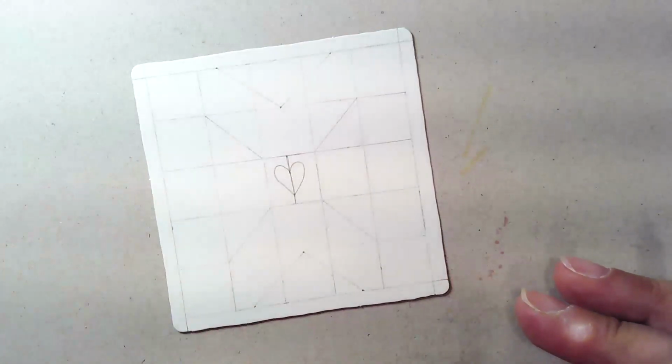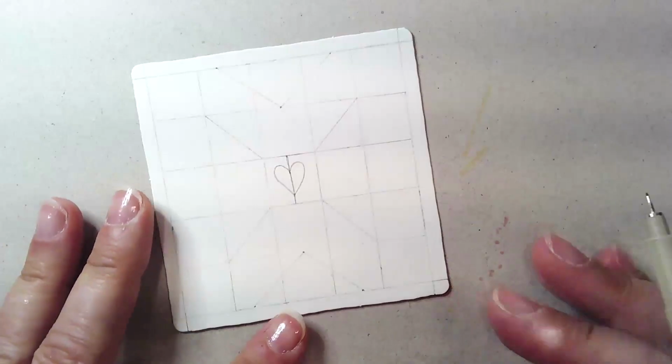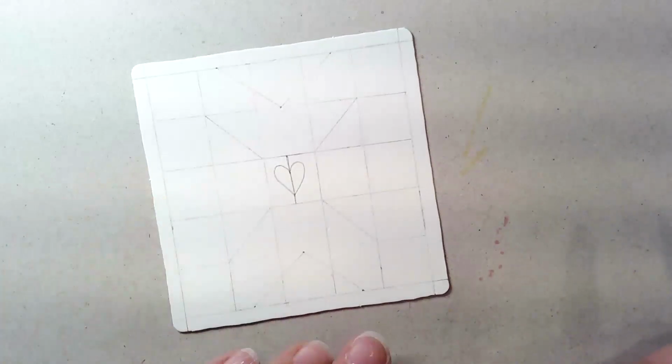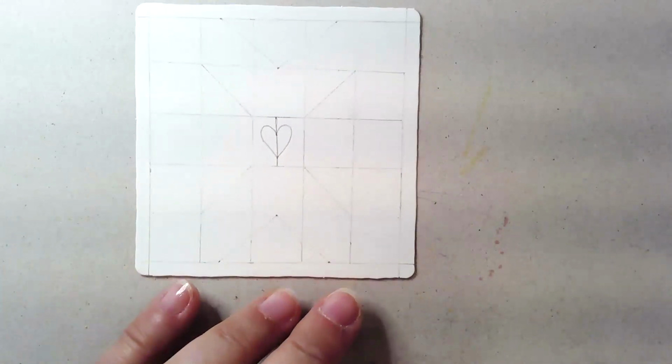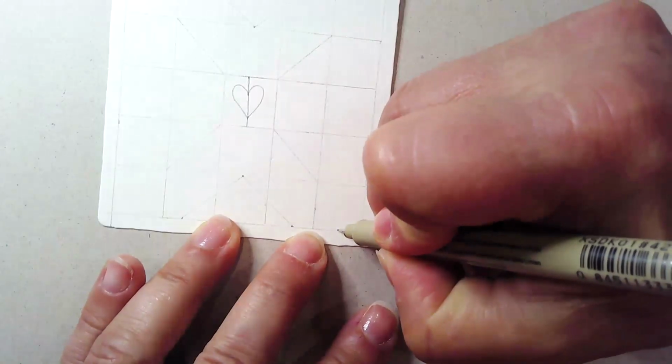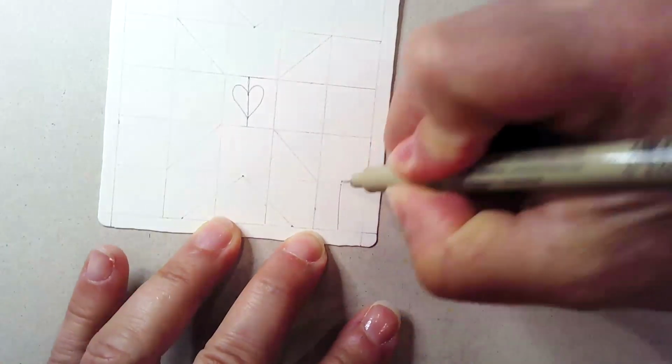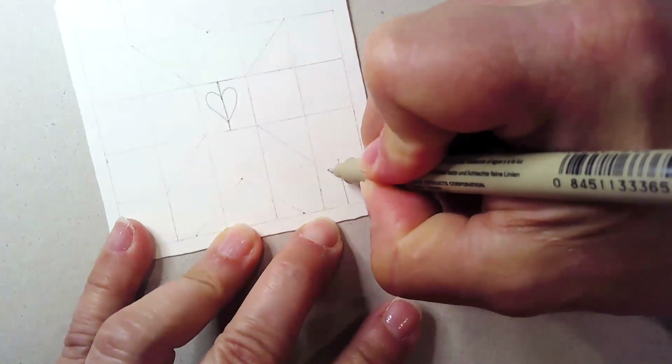But we know that in Zentangle, there's no representation, so that's merely just a C curve that comes together in the center. And we're going to do that to the 4 corners as well.